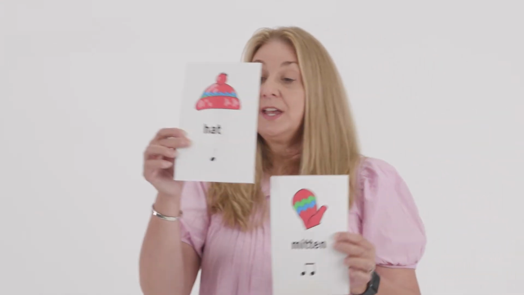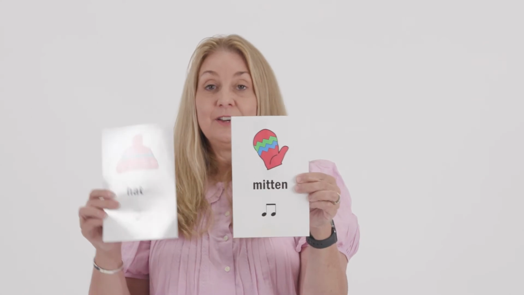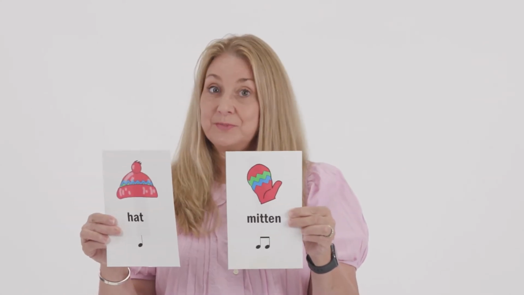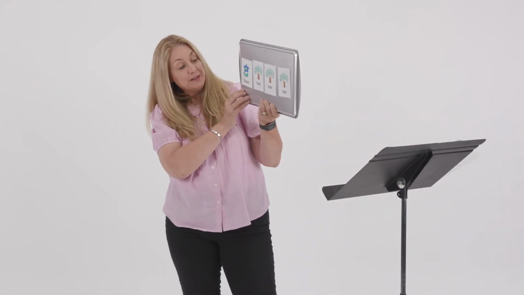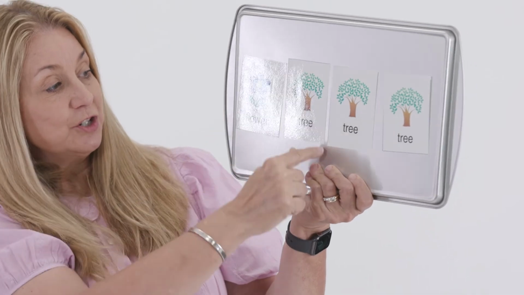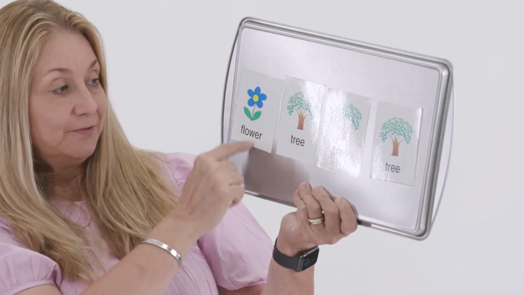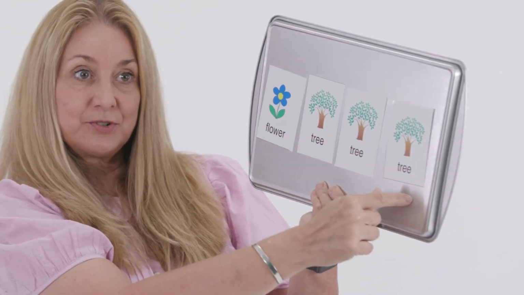You can also use the rhythm of sight words or vocabulary words to make a rhythm pattern. In my classroom, I've used the words hat and mitten for the students to create their own rhythms. Right now, let's use the words flower and tree. Play and say this rhythm. Flower, tree, tree, tree. Flower, tree, tree, tree.